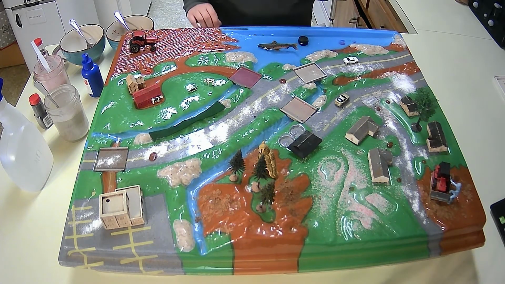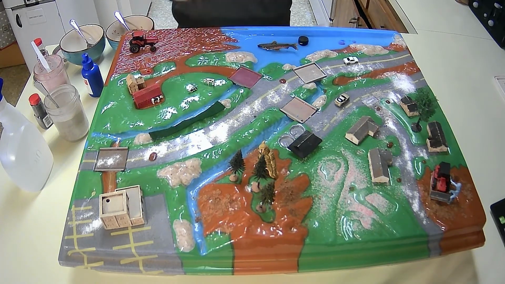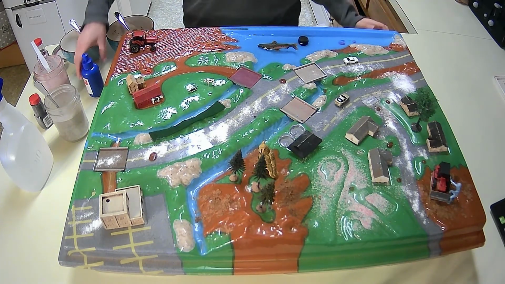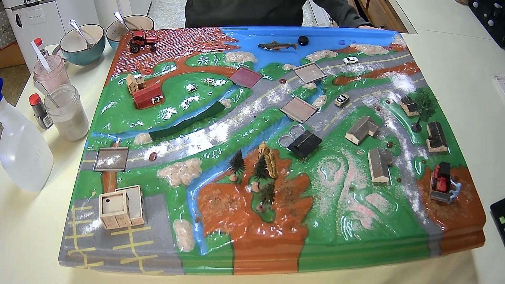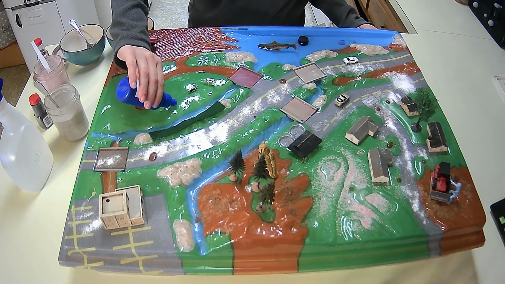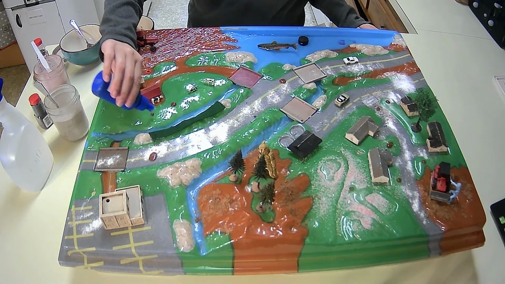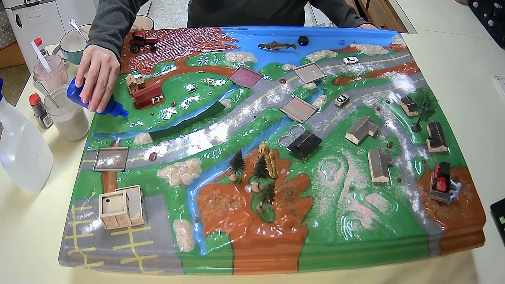So now here we are going to go to the farm. So there's a lot of things that could happen on a farm, right? So this farm has cows on it. What do cows do? Cows go to the bathroom. And so we're going to put some cow pies on this pasture.